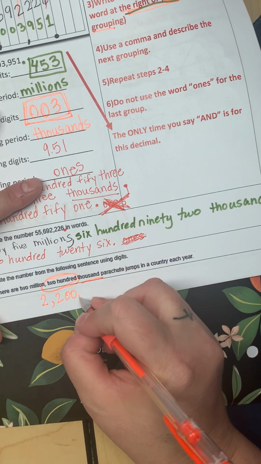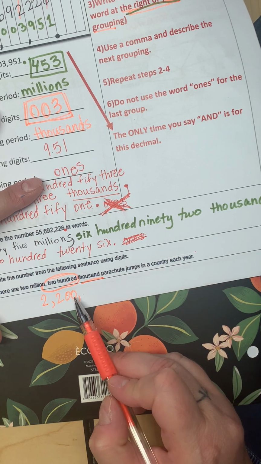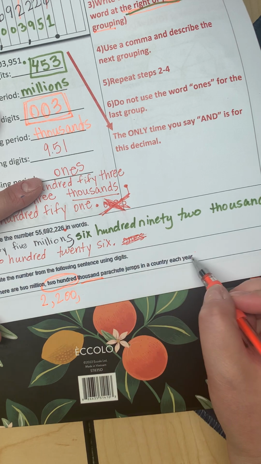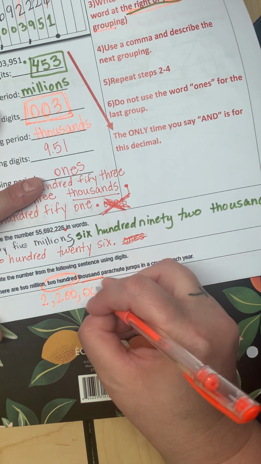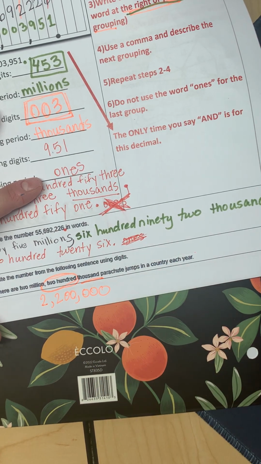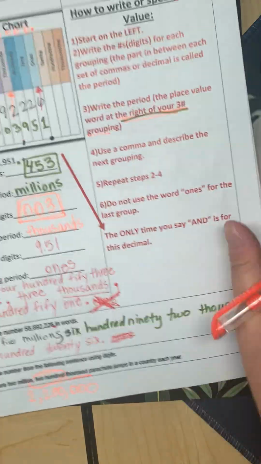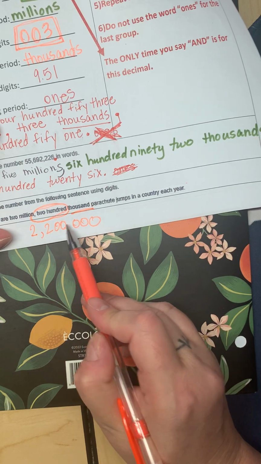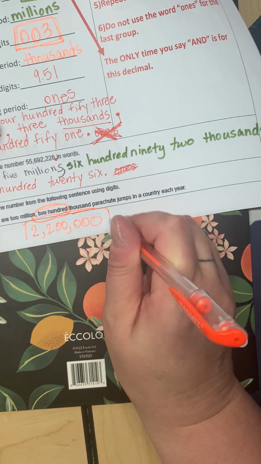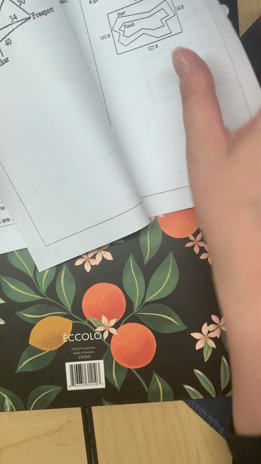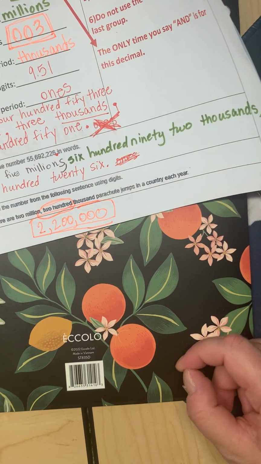It lands in the thousand spot. That last zero is in the thousand spot. And then there's no other words after this. So I'm just going to fill it in with zeros. Let's see if I have the correct amount of zeros. It's supposed to be 1, 2, 3, 4, 5. Huzzah! Yes. Okay, that's all of 1.1. Huzzah!